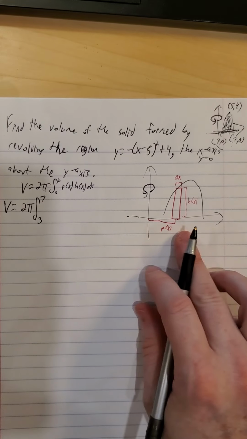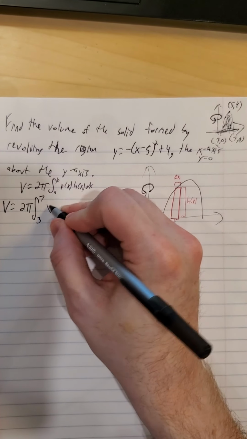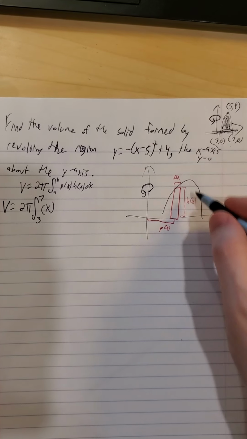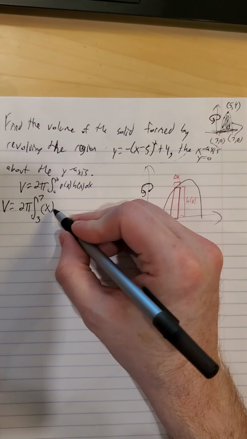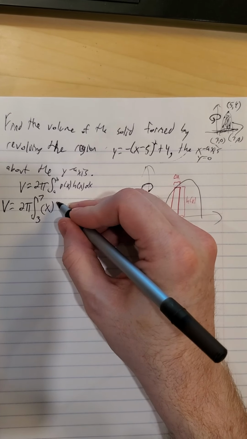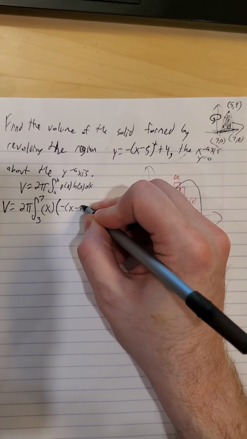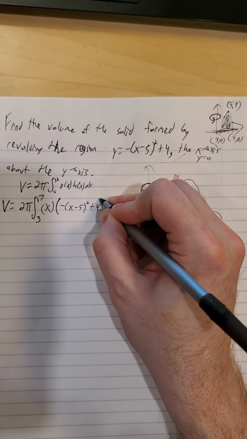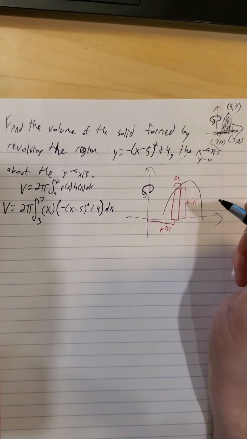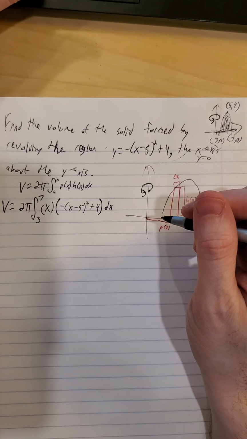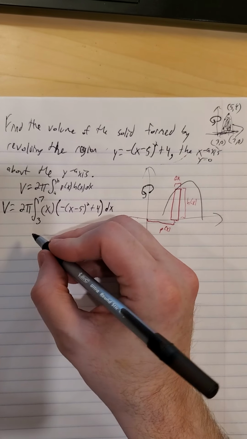So p of x, our radius, well, we went from 0 to wherever this x is, that is a radius of x. H of x, though, the height of this, is guided by y equals the opposite of (x minus 5) squared plus 4. So that is our h of x. And, of course, delta x then becomes dx.